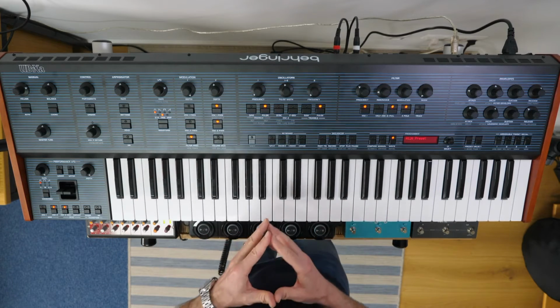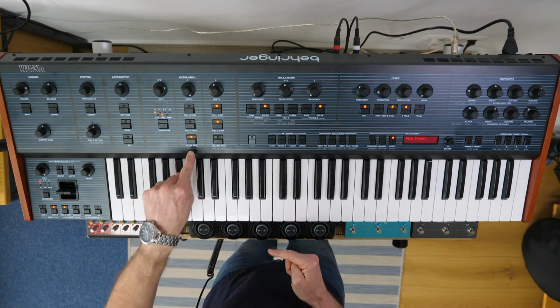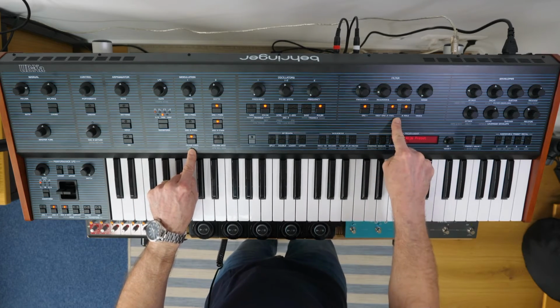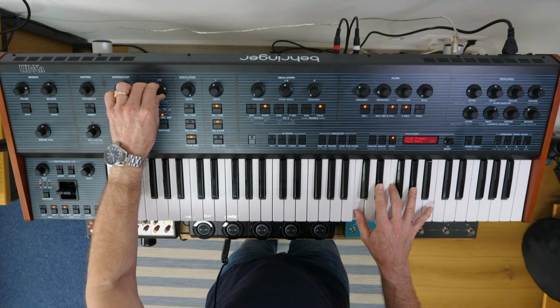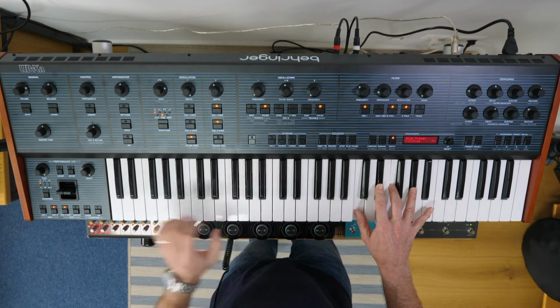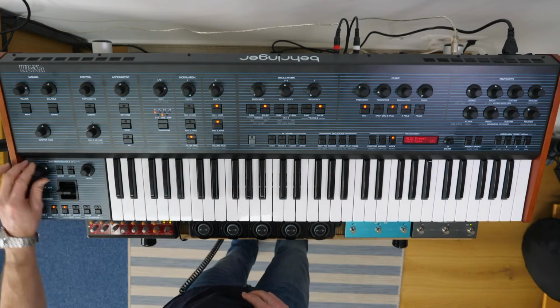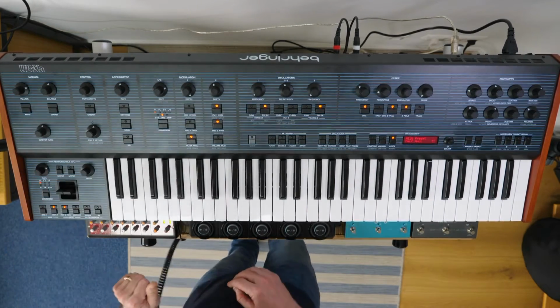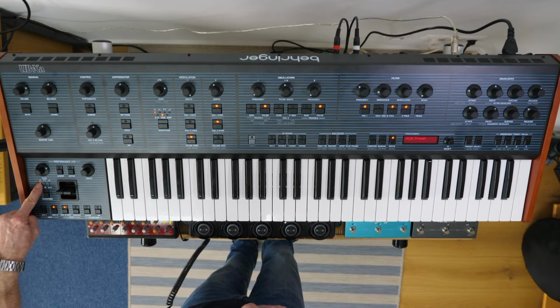Okay, moreover, the LFO is also modulating the frequency of the filter. Okay, now let's move over here to the Performance LFO. It's outputting a triangle waveform.